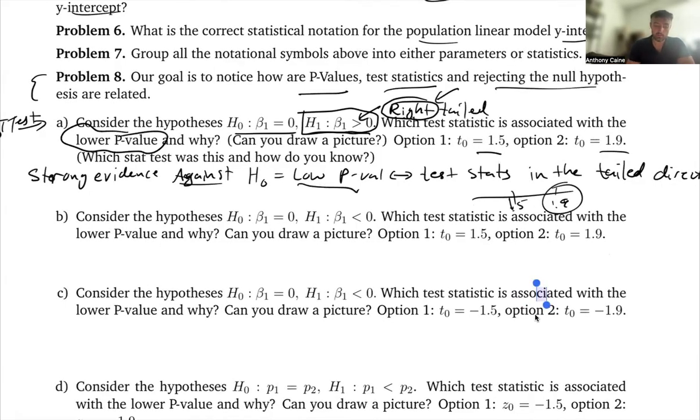Low p-values are evidence against the null hypothesis. So you can imagine different ways to phrase this question where it's the same answer. Instead of saying which test statistic is associated with a lower p-value, I could say which test statistic is stronger evidence against H naught. It means the same thing, right?